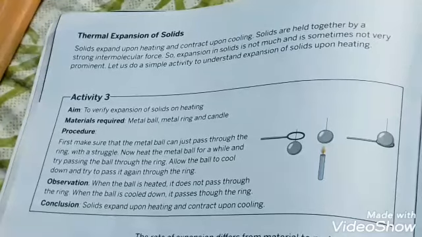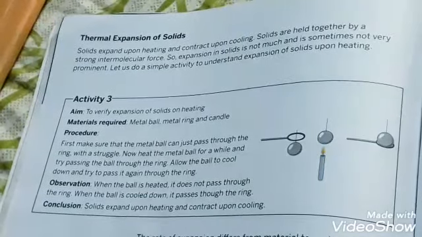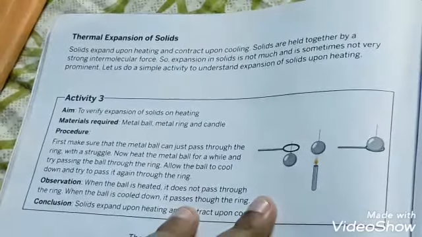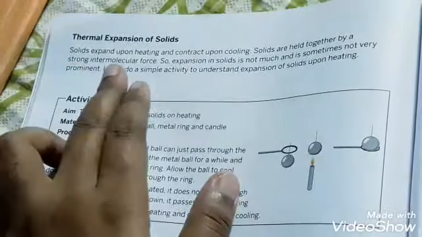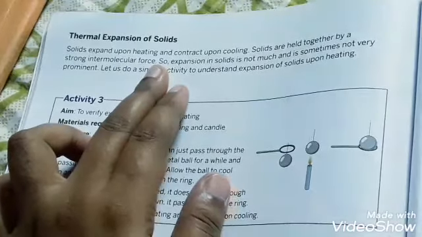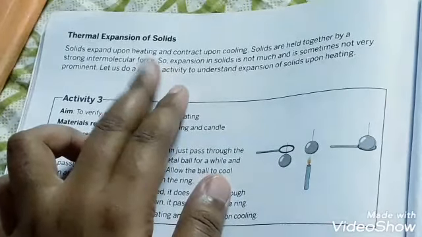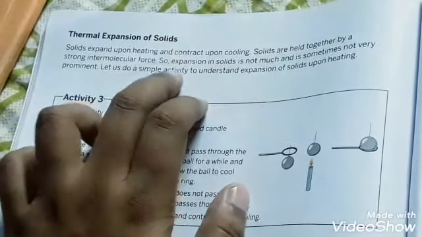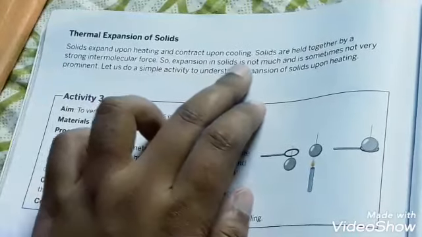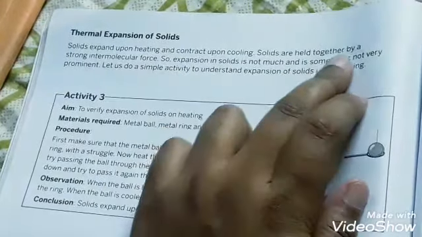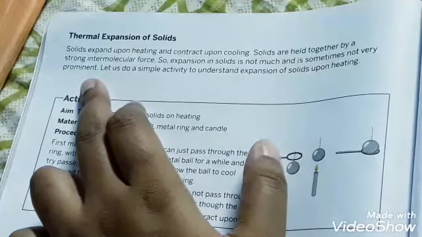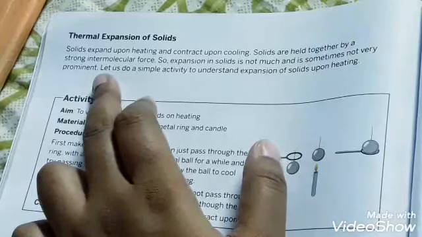Our next topic is thermal expansion of solids. Solids expand upon heating and contract upon cooling. Solids are held together by a strong intermolecular force. You know that. Every solid is a matter, and matter has molecules, and there is a strong intermolecular force in solids. So expansion in solids is not much and is sometimes not very prominent. Sometimes expansion occurs, but we are not able to see that much change. There is an expansion, but the change cannot be seen so vividly.